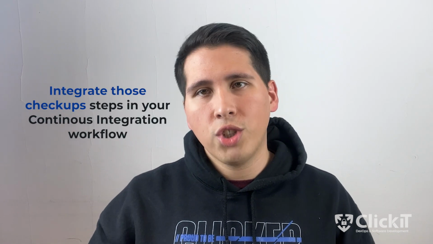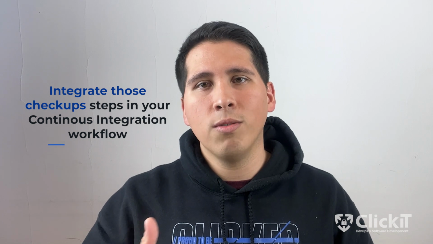You can even integrate those checkup steps in your continuous integration workflow and notify everyone if your new commit has the right Terraform format or not.